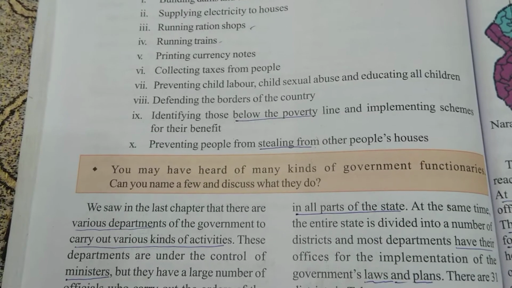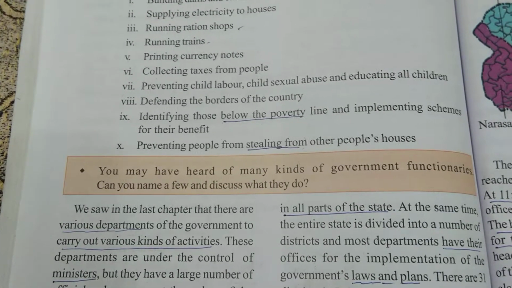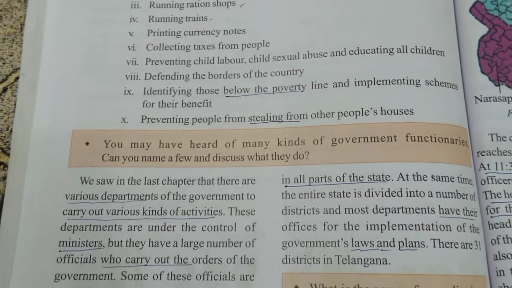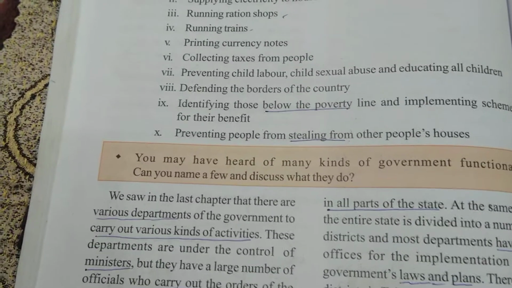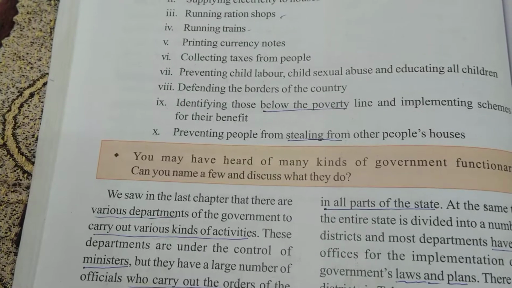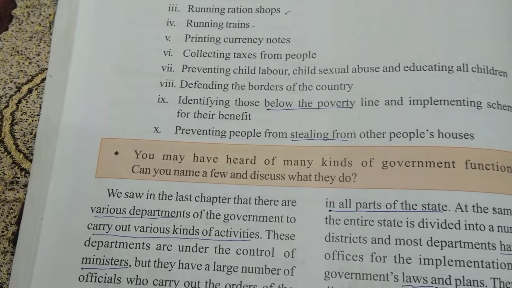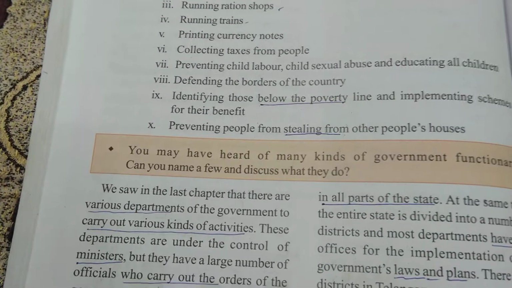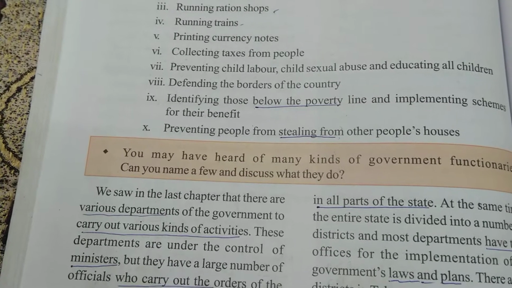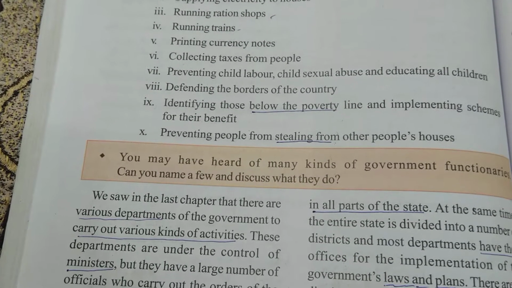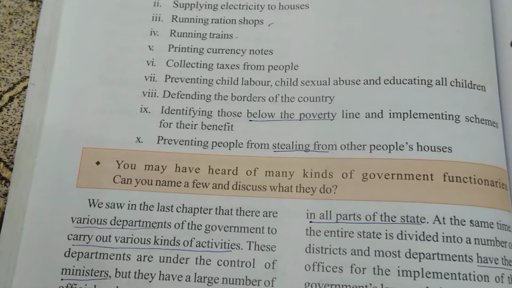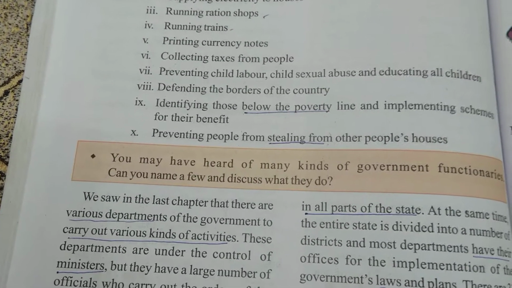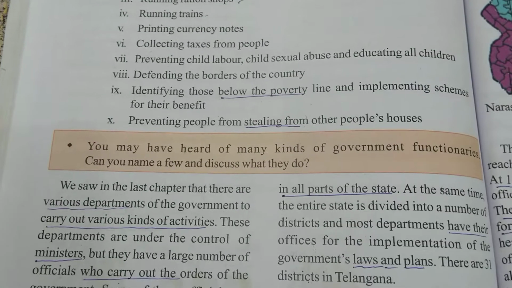These departments are under the control of ministers. Already we discussed cabinet of ministers. After election of CM, he will appoint some ministers to help him do activities for the various areas. Those are called ministers, cabinet of ministers.